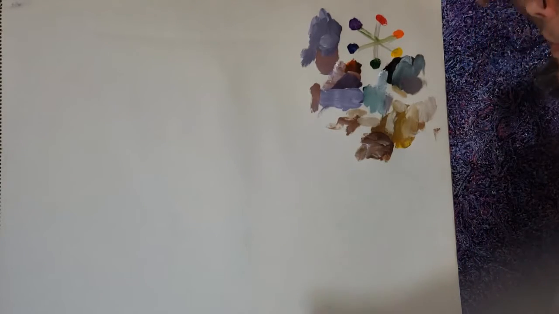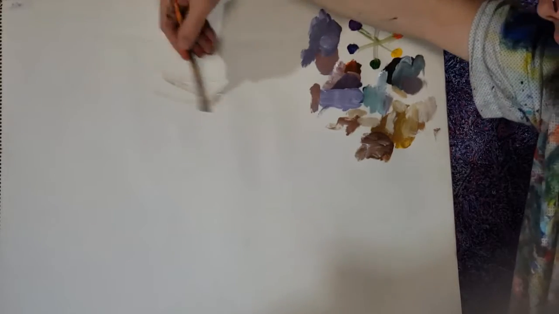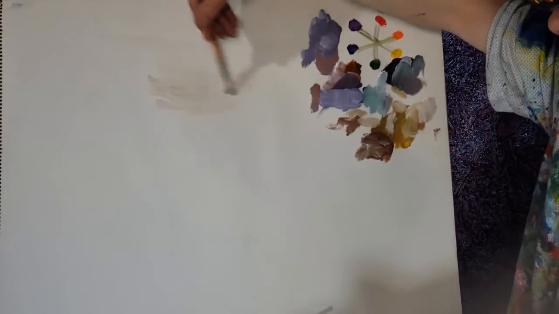So we're going to start off here. I'm just going to put a little bit of water from this brush in an area.